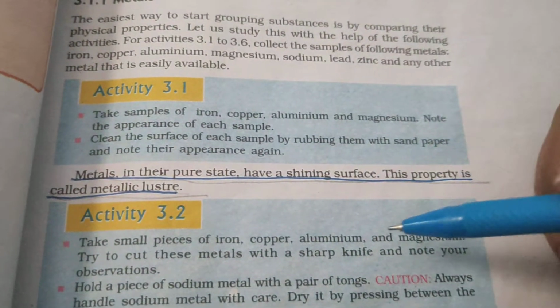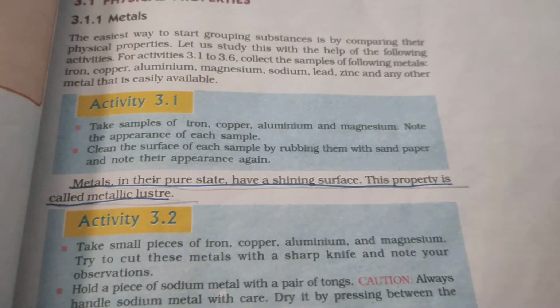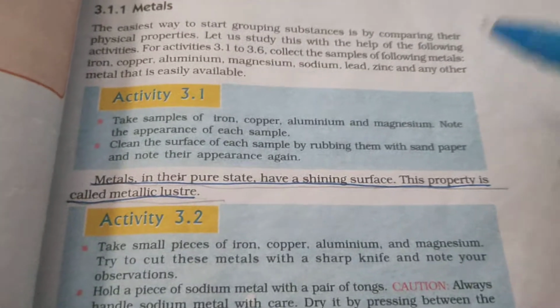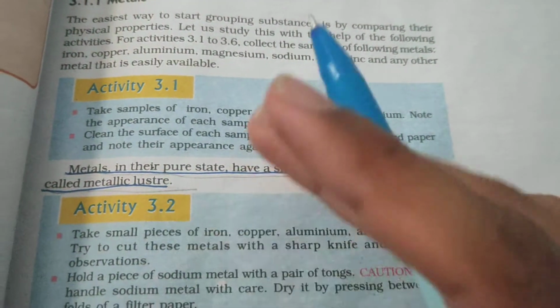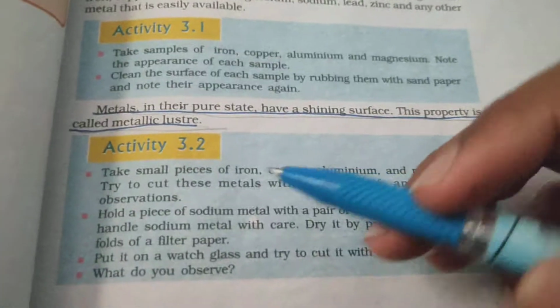have a shining surface, and this is a property. This property has been named metallic luster. That is, metals' luster, metals' shining.